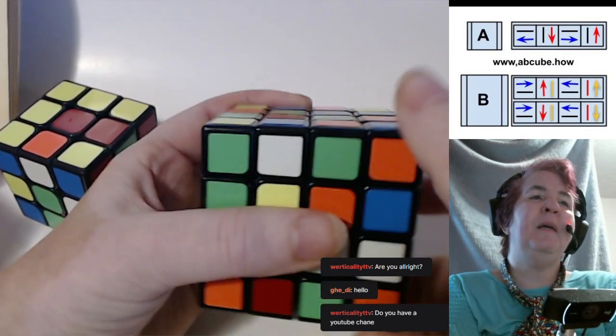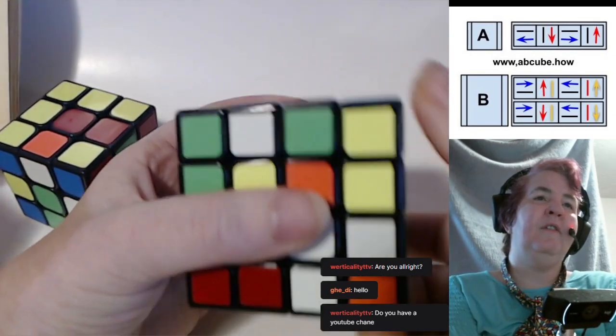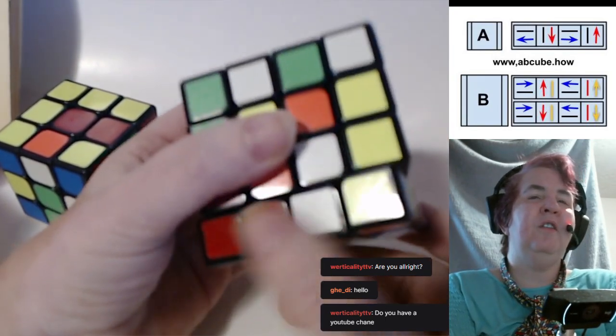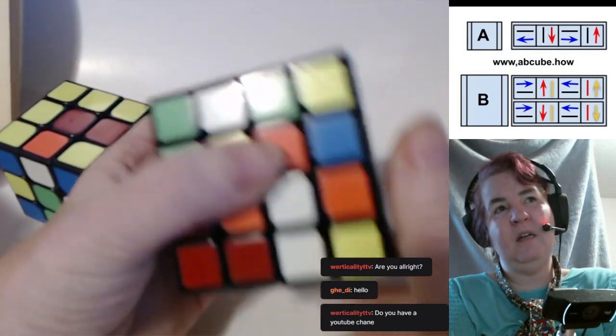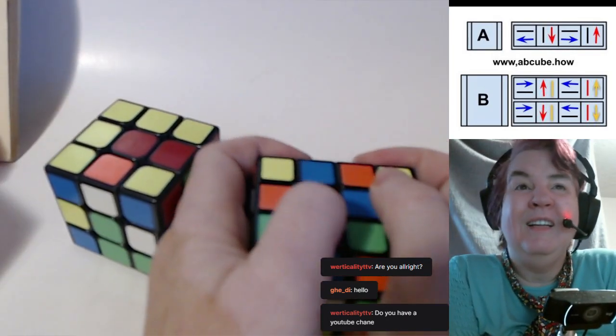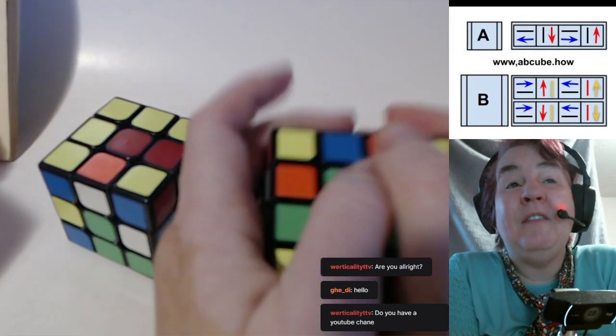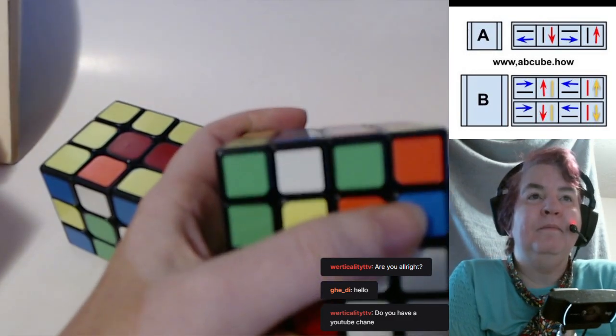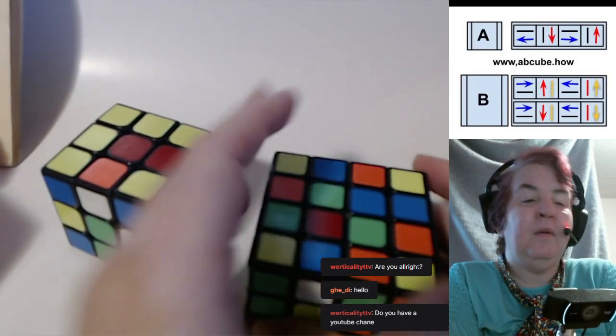This is not a speed solving method. This is not a fewest moves method. But because it works on every size and complexity of Rubik's Cube, I believe it is the easiest to learn. I know that when I teach it in real life, it takes me under 2 hours to teach a brand new beginner, a non-cuber, as they call themselves.